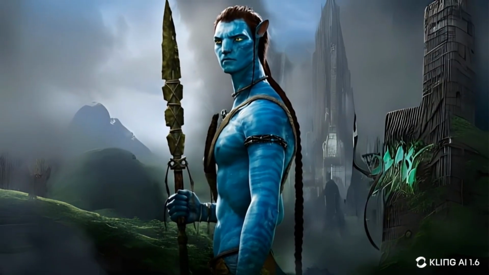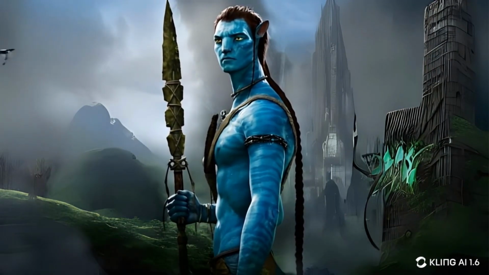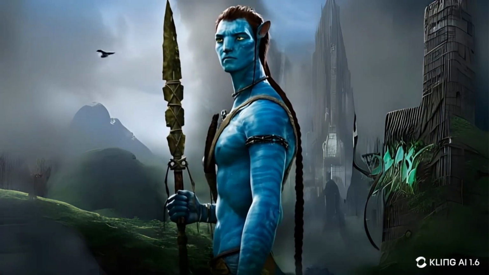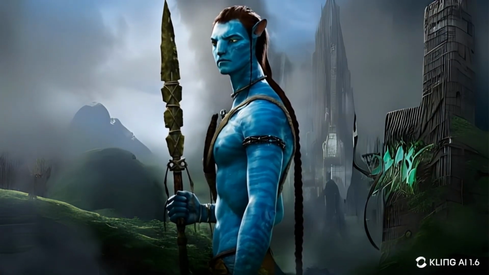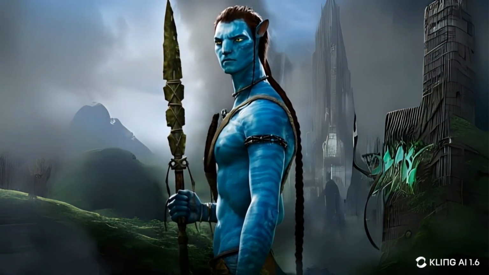Check this out. With this video here, I downloaded an image from the Avatar movie directly from Google, and Kling AI turned it into a fantastic video. What's even more impressive is that there were no glitches with the character throughout the transformation. The iconic blue skin tone was perfectly preserved, staying true to the original image.